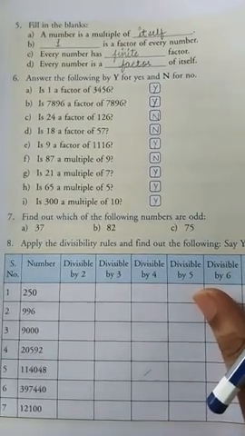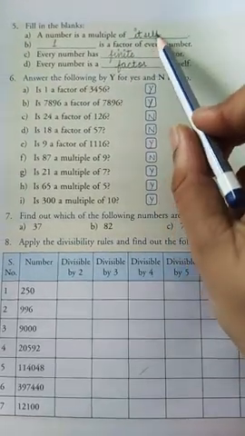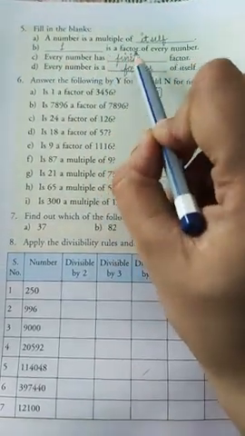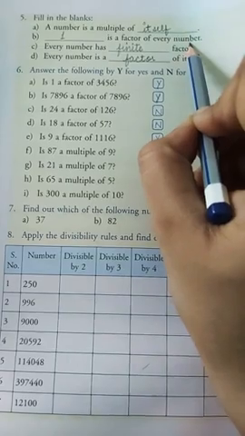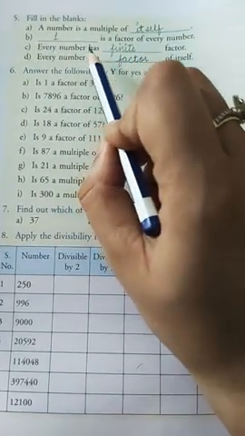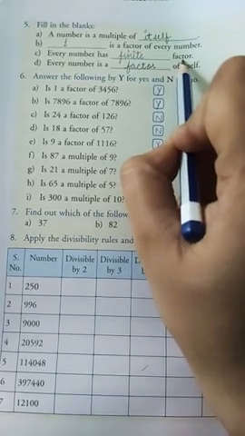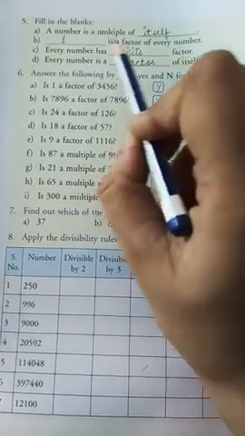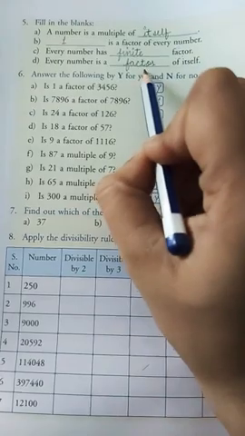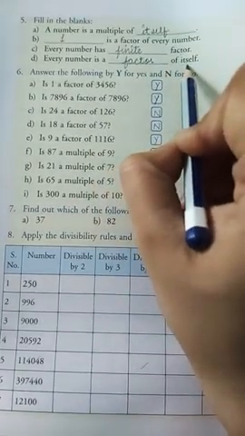A number is a multiple of itself. 1 is a factor of every number. Every number has finite factors and infinite multiples. Every number is a factor of itself.